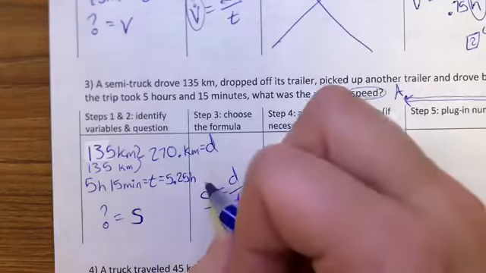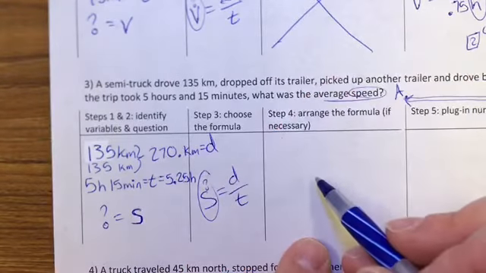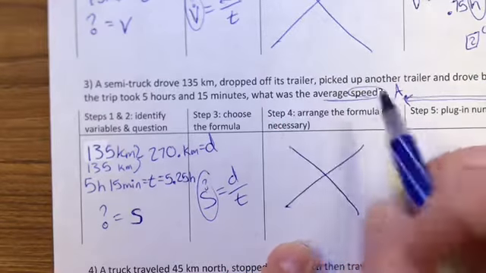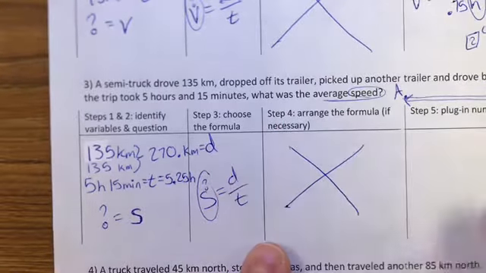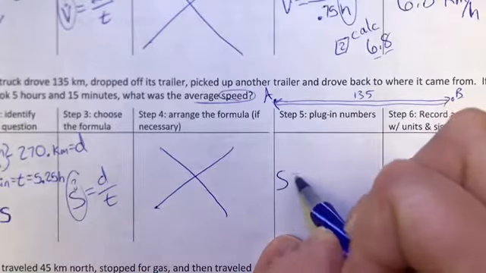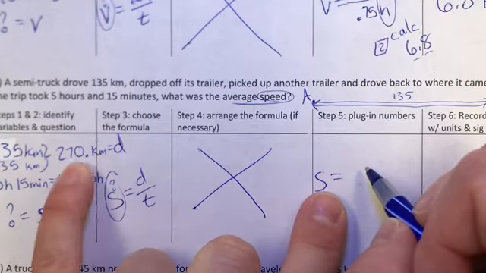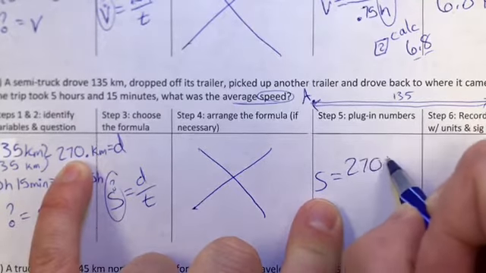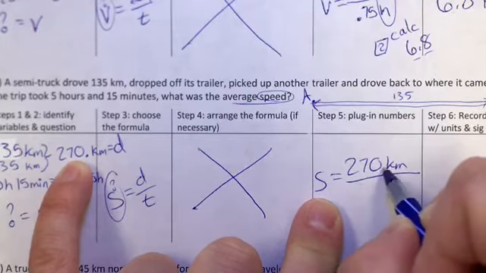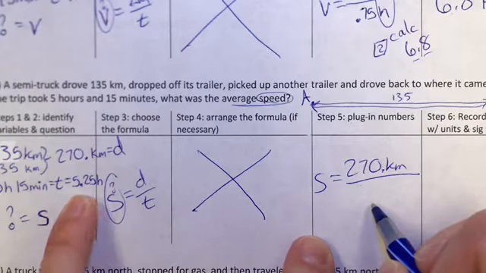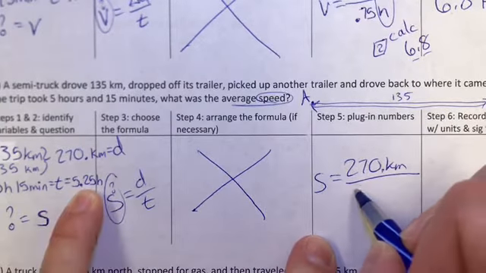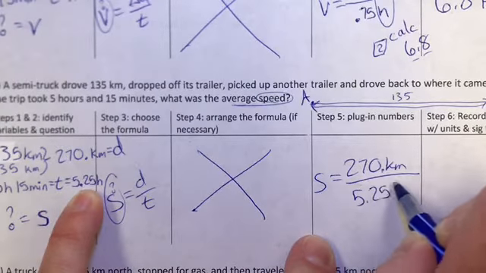If speed is the question, do I need to rearrange my formula? No, I do not. The formula is already solving for speed. So plugging in numbers, speed is equal to, do our substitution instead of the D, 270 kilometers, the T, 5.25 hours.